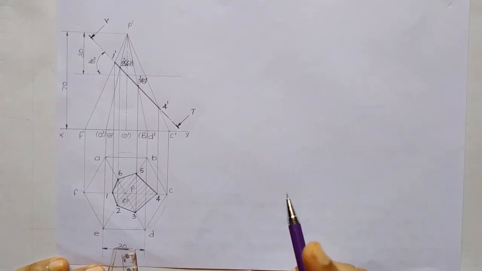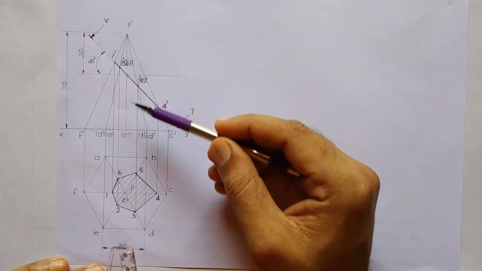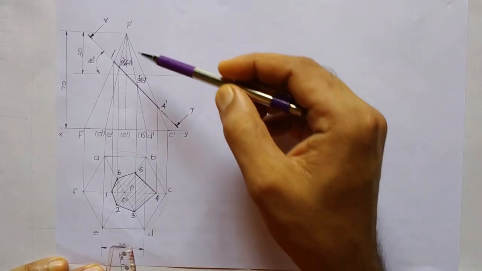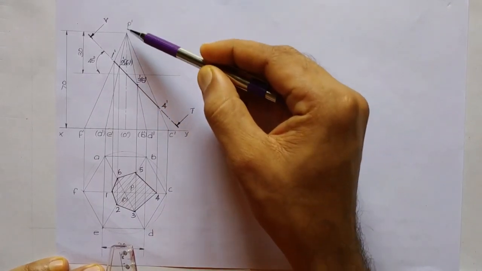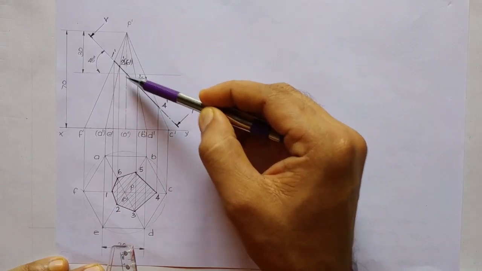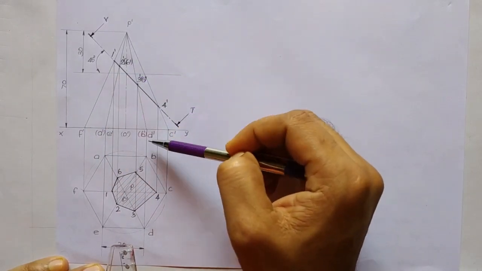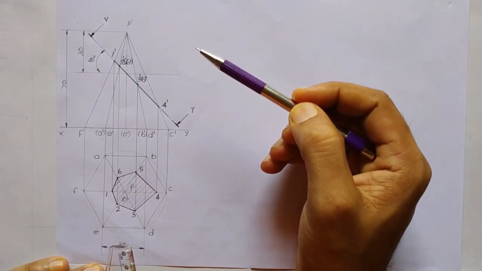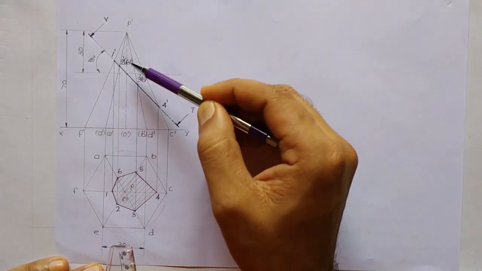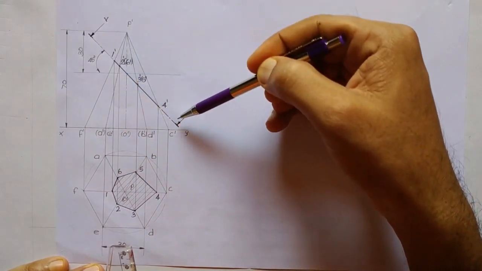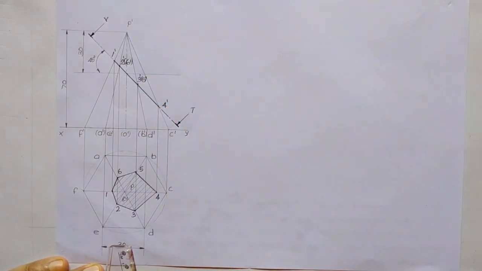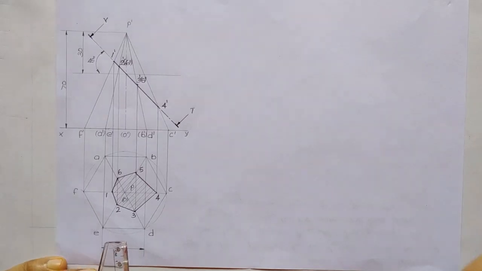Now we shall draw the remaining regions in the front view and remaining regions in the top view. So in this case, this is the section plane. This region will be removed, and this portion which is below the section plane will be remaining. So all the base edges and slanting edges which are below the section plane have to be drawn with thick lines.